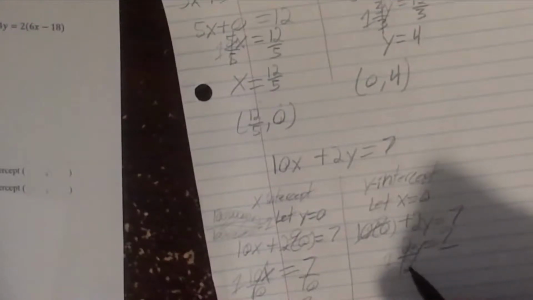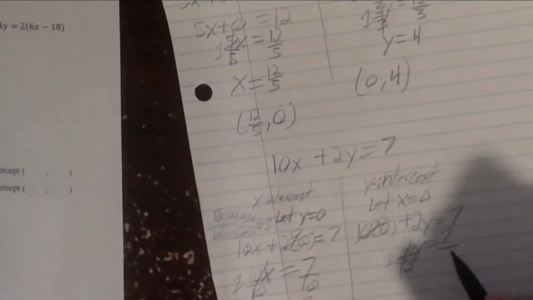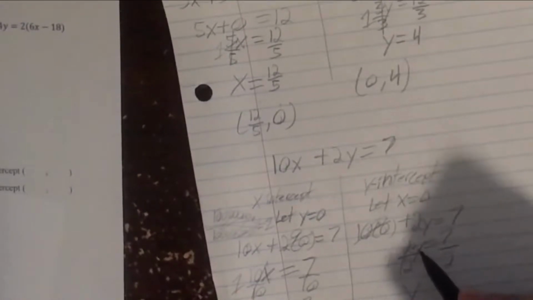Now, whatever we do to one side of the equation, we have to do to the other side. We have to balance it out. So we have to divide by 2 on the other side. So all we're left with is y is equal to 7/2.